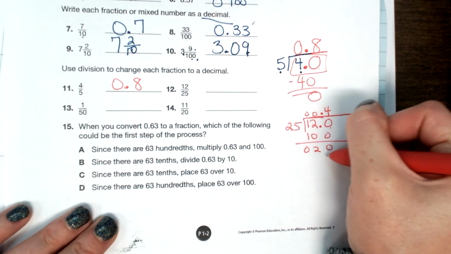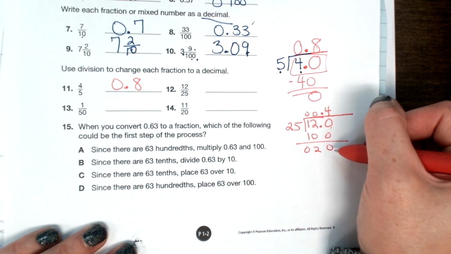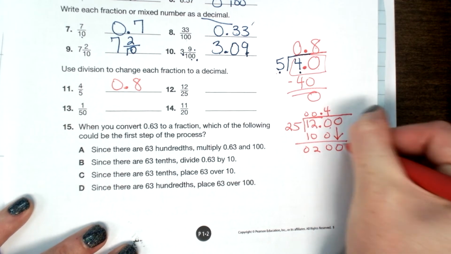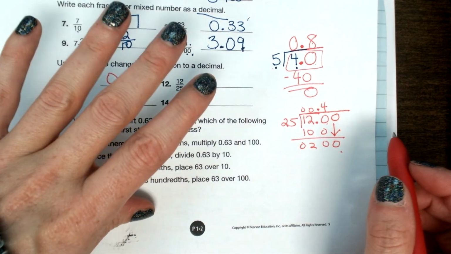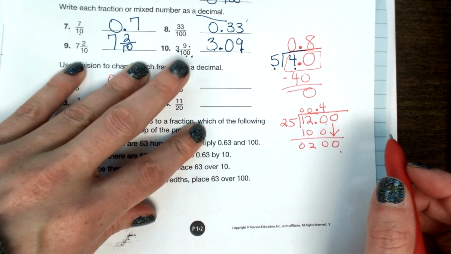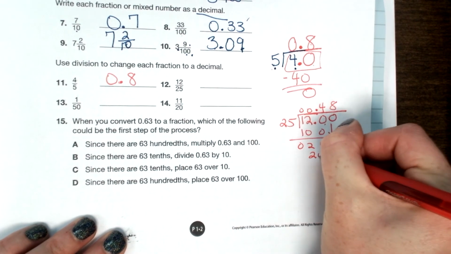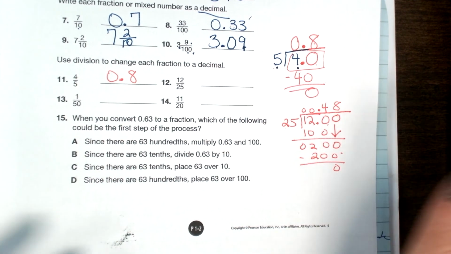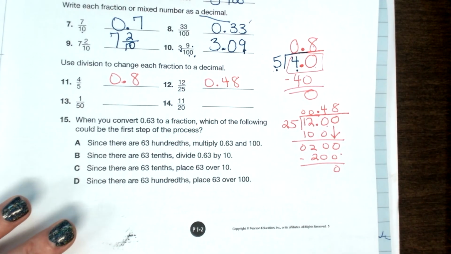Now, I still have a remainder here, and I can't have a remainder. We're not doing remainders anymore. That was 4th grade. We don't do remainders in 5th grade. So you put a 0. Drop it like it's hot. Can 25 go into 200? Yes, it can. 25, 50, 75, 100, 125, 150, 175, 200. That's 8 times. 8 times 25 is 200. Subtract. Can I bring anything else down? Do I have any remainders? I don't. So 12 25ths is the same as 48 hundredths.